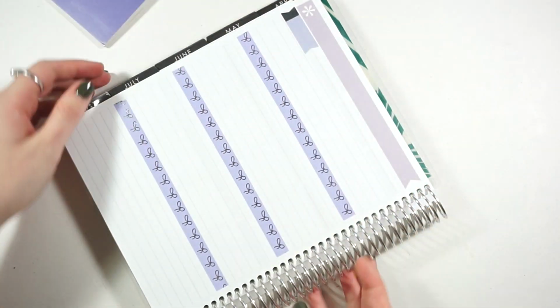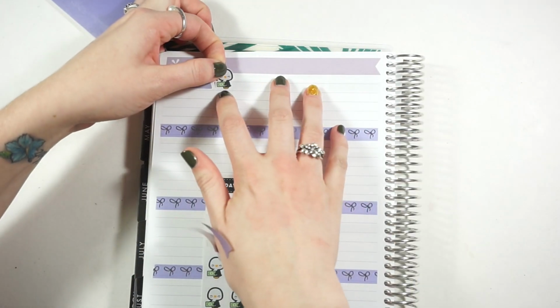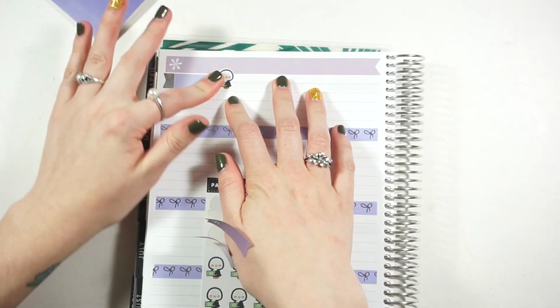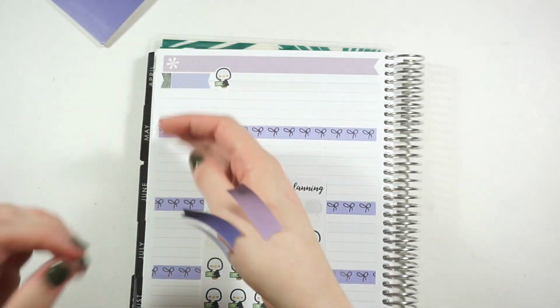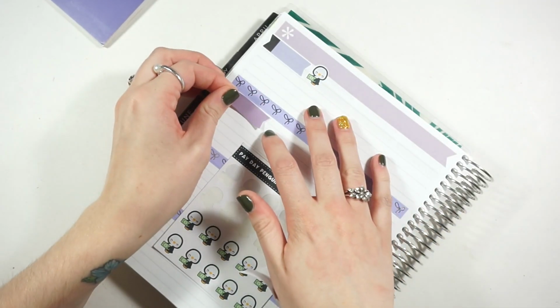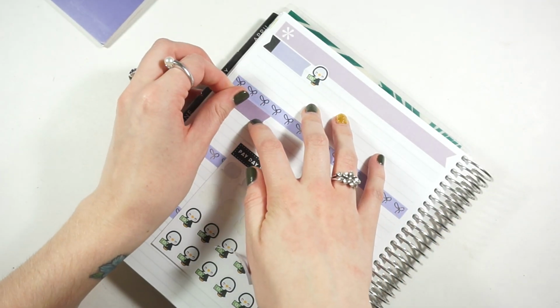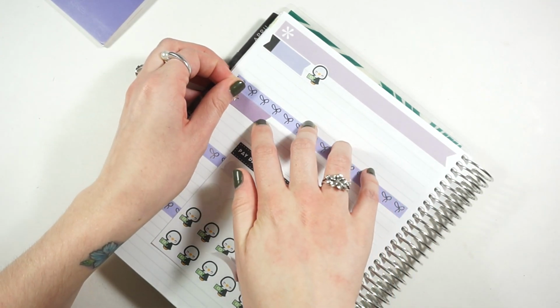So the first section will be a payday section, where I would use this to track, and I do use this to track, how much I get weekly or for each paycheck if you get paid twice in a month, or 3 times, 4 times, however your job does it. So then these little payday penguins are from Planning Roses.